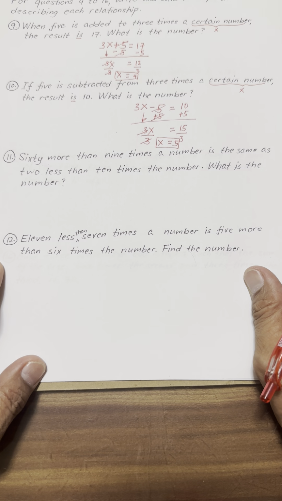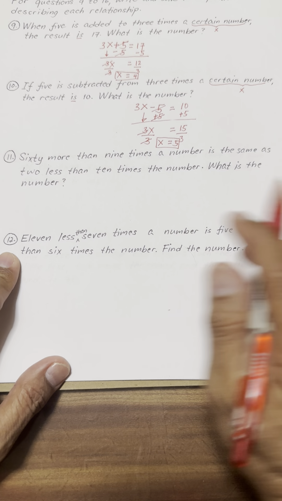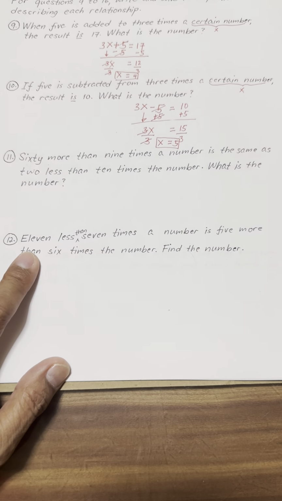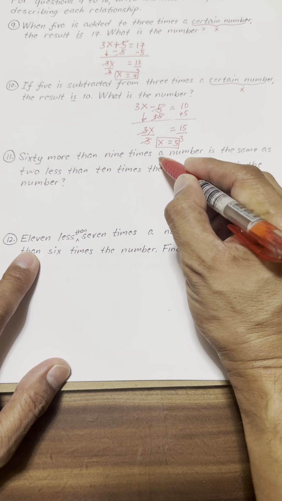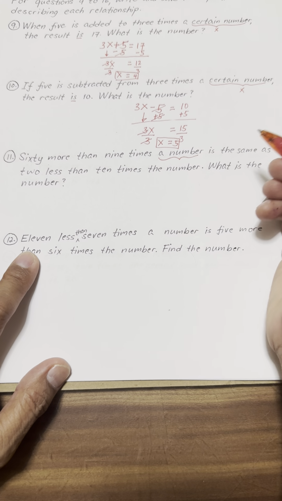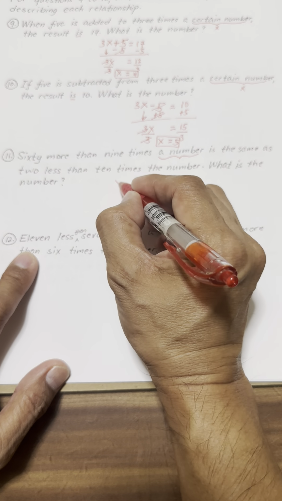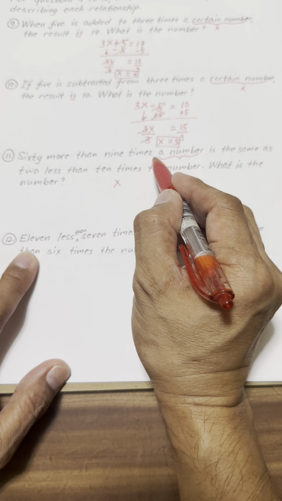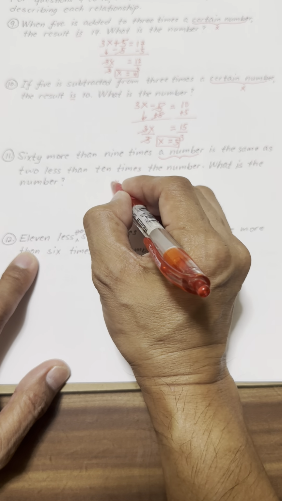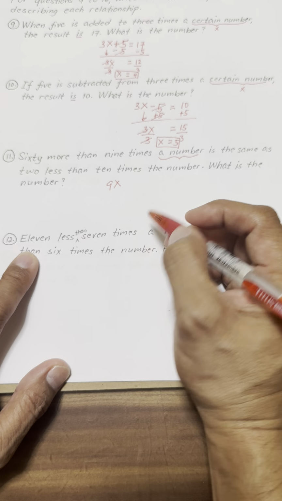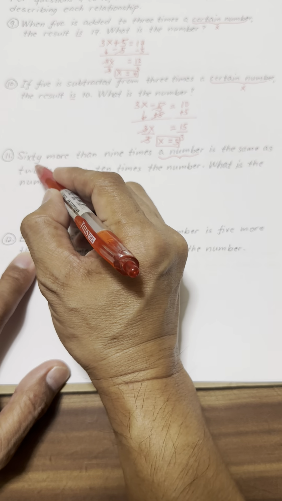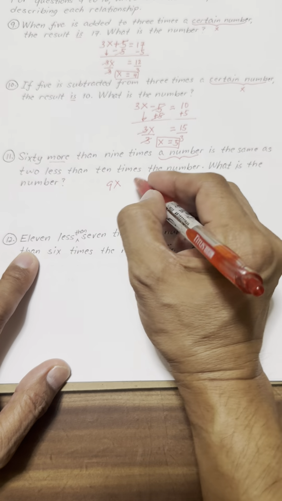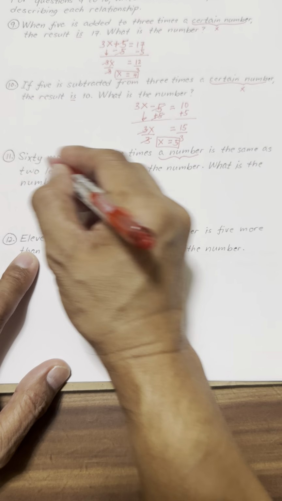How about problem number 11? Problem number 11 says 60 more than 9 times a number. Again, we have here a number. We don't know what that number is, so we can let that number be equal to x. And it says 9 times a number, so 9x. Then going backward, 60 more. The word more means plus. We have 60.